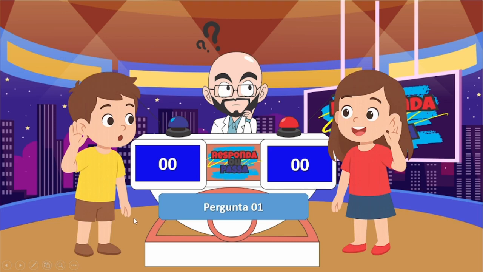So here we have the teams, Team 1 and Team 2. We have the question button, and when I click it, the question will appear. So first, each team will choose a student. Once each team has chosen a student, the teacher will click on question. When they click on question, the question will appear. Ready?